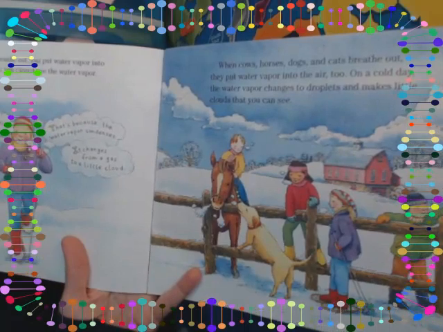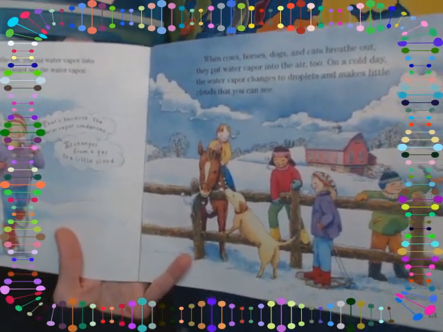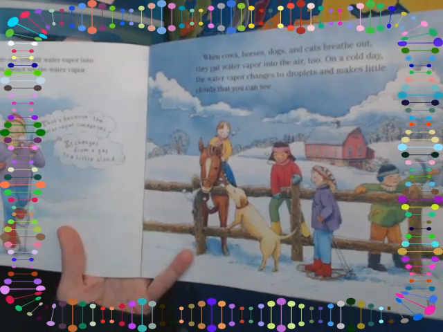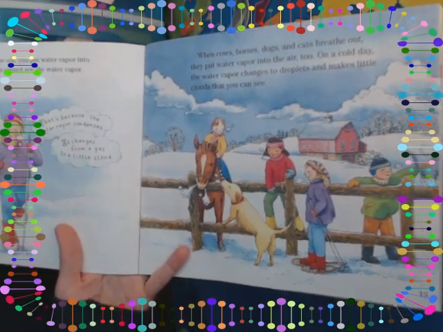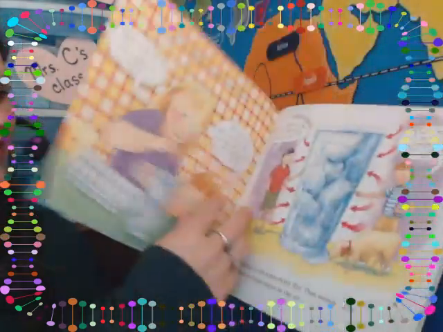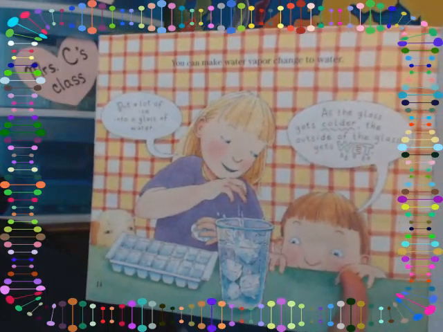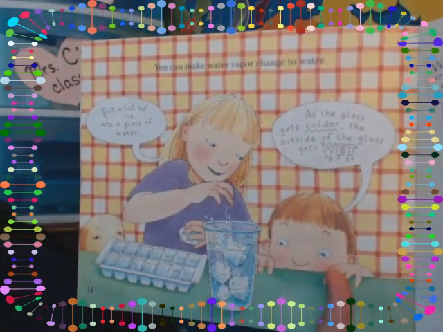When cows, horses, dogs, and cats breathe out, they put water vapor into the air too. On a cold day, the water vapor changes to droplets and makes little clouds that you can see. In Florida, it doesn't get that cold too often, but sometimes. You can make water vapor change to water.